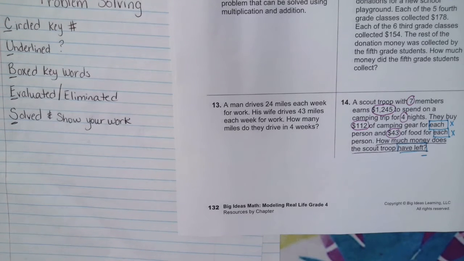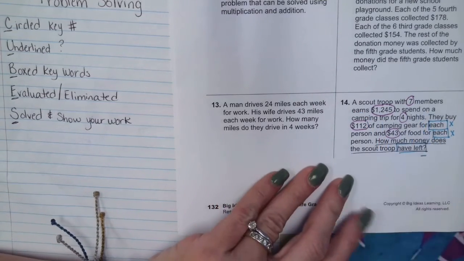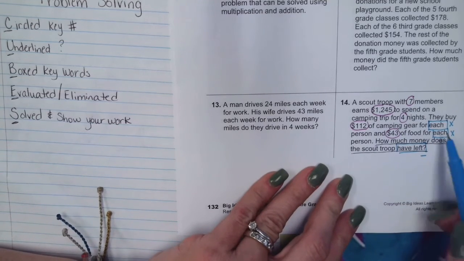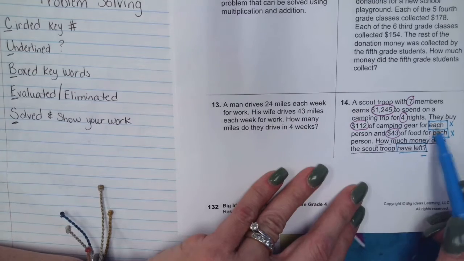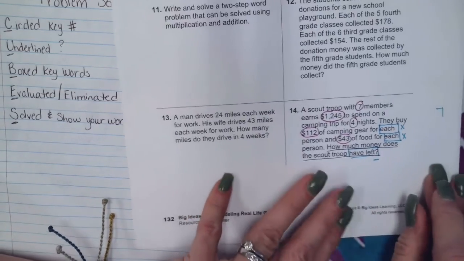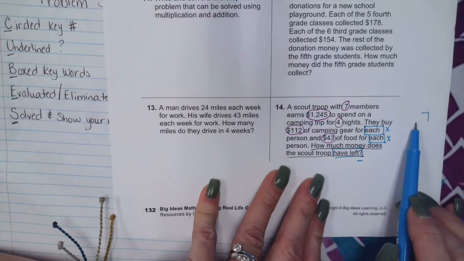Okay, so now we're going to go back through and we're going to evaluate. We're going to see what it is asking me to multiply and what I'm going to need to subtract. So this is where the evaluate part comes in. I keep noticing when I'm looking at the word each, it's talking about each person. And how many people do we have? 7.